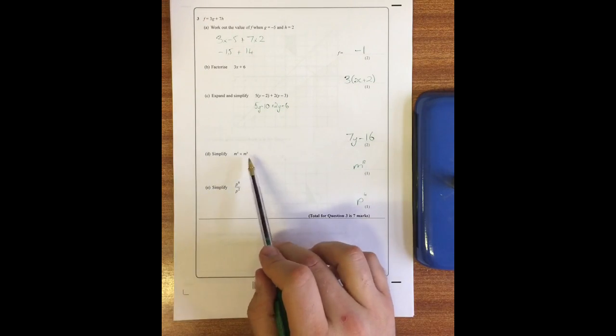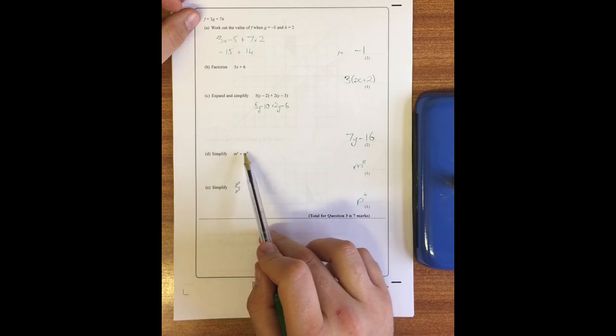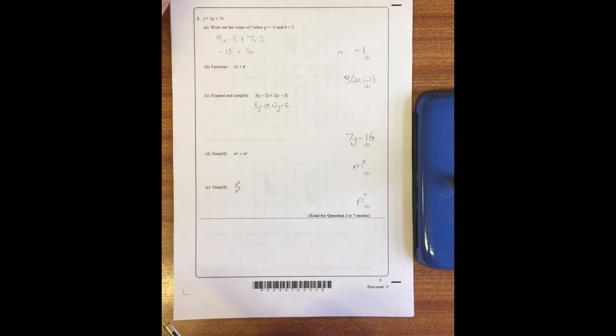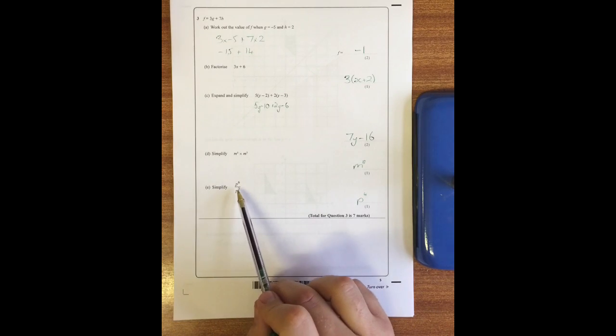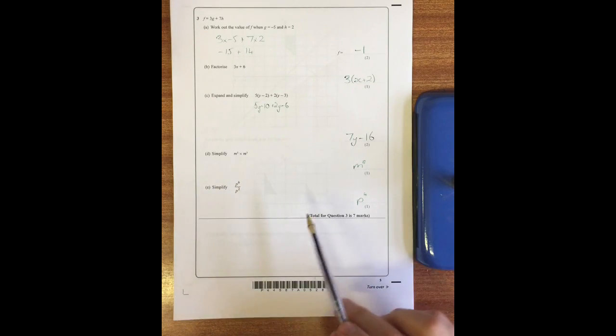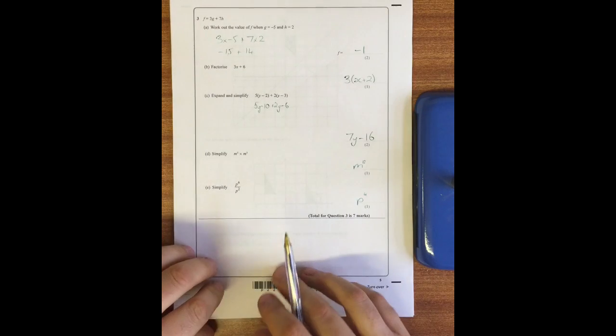Simplify m to the 5 times m to the 3. The shortcut is to add the indices here when we're multiplying, so that's m to the 8. And simplify p to the 6 divided by p to the 2. Again, when dividing, the shortcut is to take away the indices, so 6 take 2 is 4, so it's p to the 4.